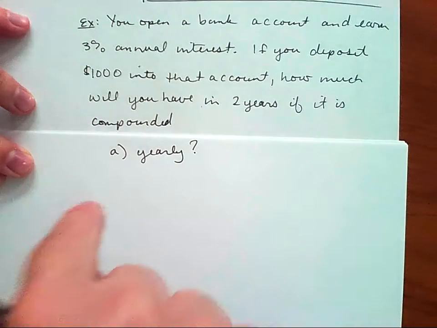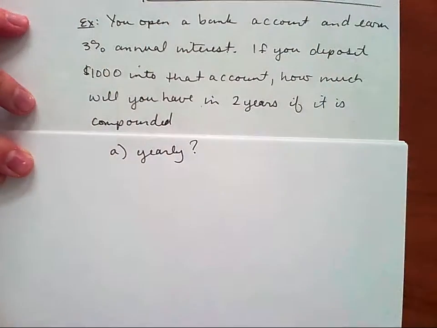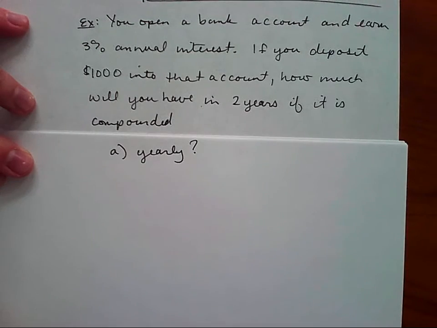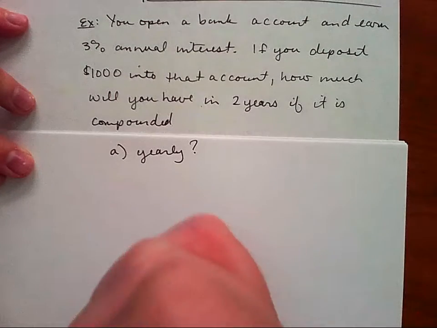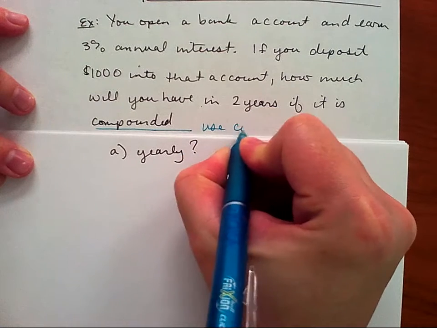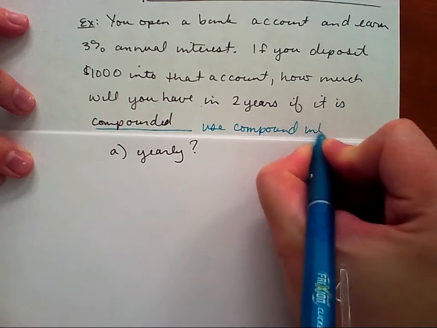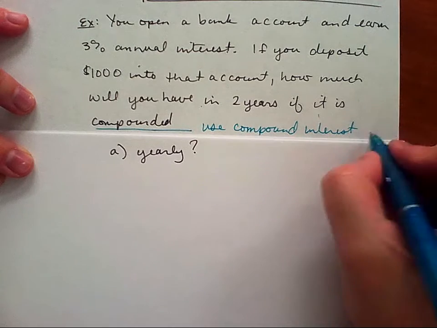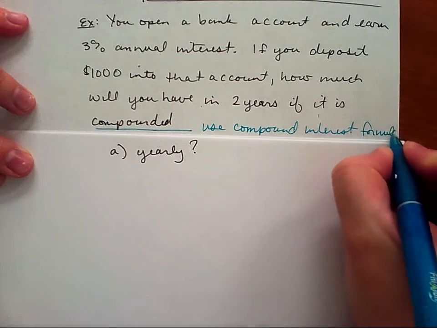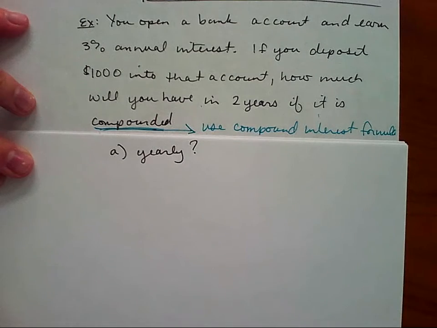If it ever explicitly says compounded something, the compound interest formula is what you're going for.